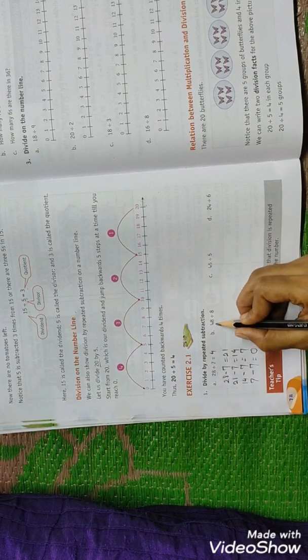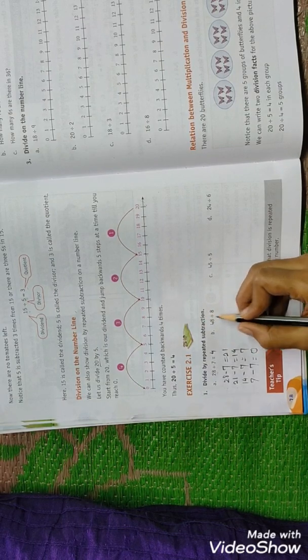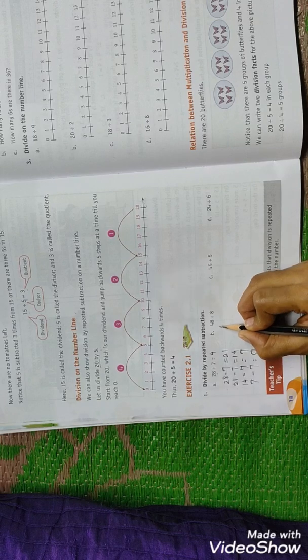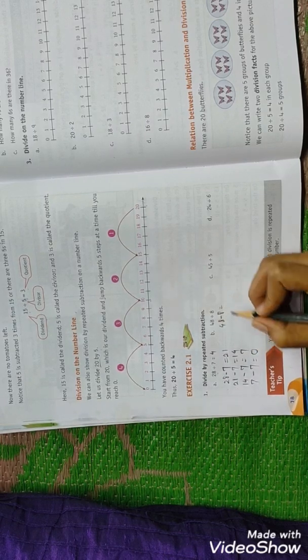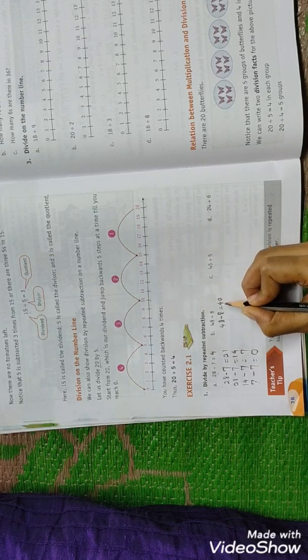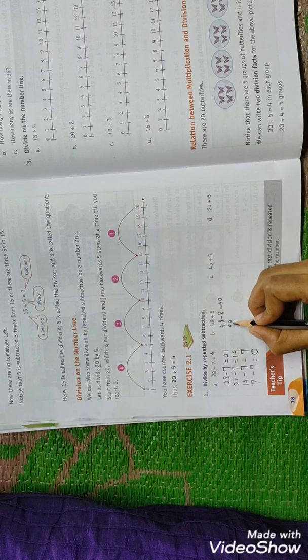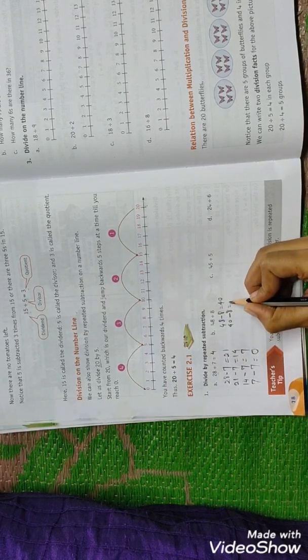So subtract 48, as the subtraction method is given. So we will subtract 48 minus 8. So what will be the answer? 40. Again, this answer you will take as a number for the next subtraction. 40 minus 8 is 32.